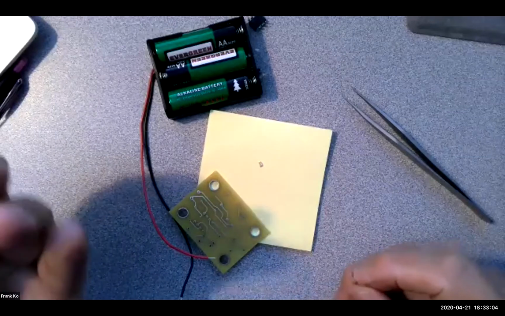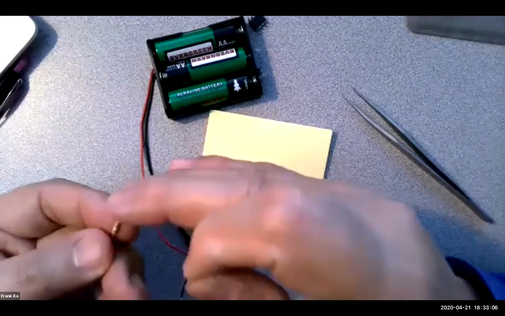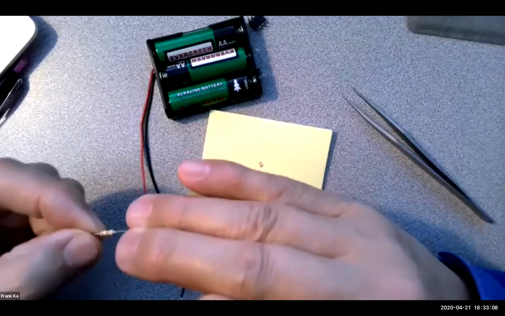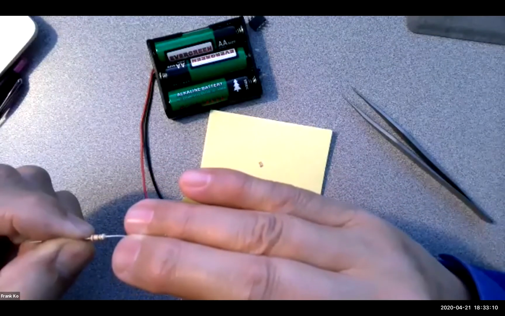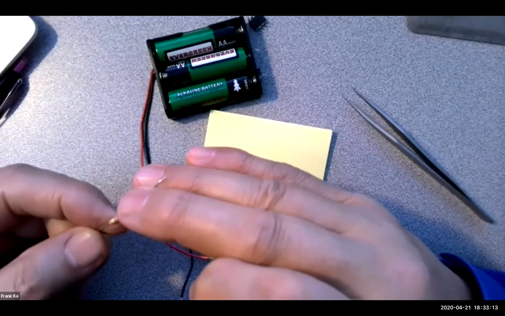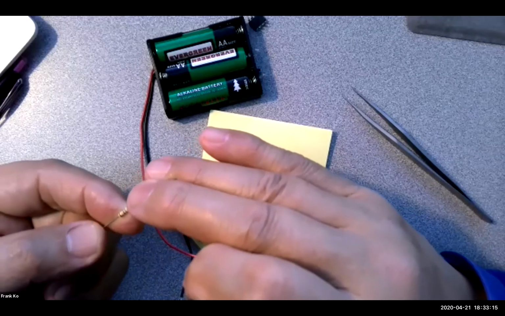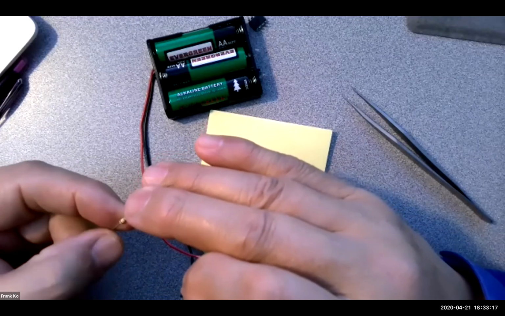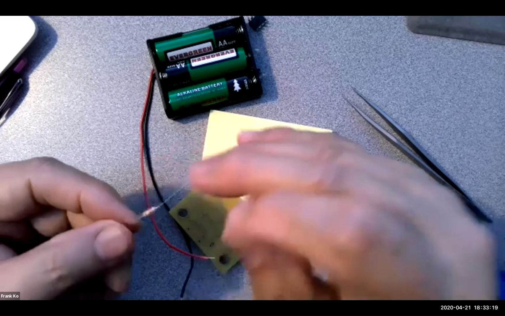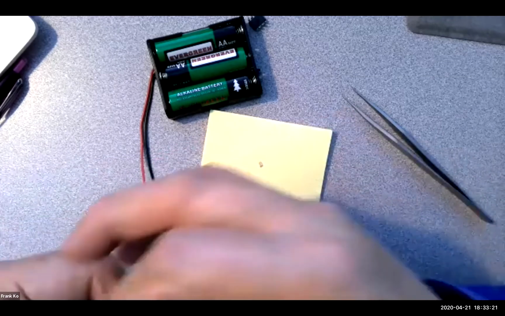I have to use a resistor. And one of the resistors in your kit is a, what is this? Looks like a red, yellow, brown. Anyway, it's a red something. So this is in the hundreds. 240 ohms. So 240 ohms is great.